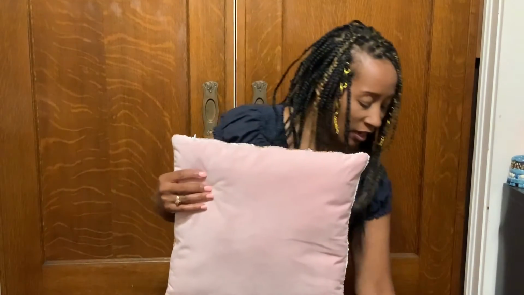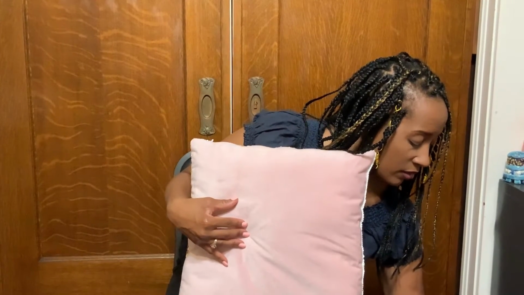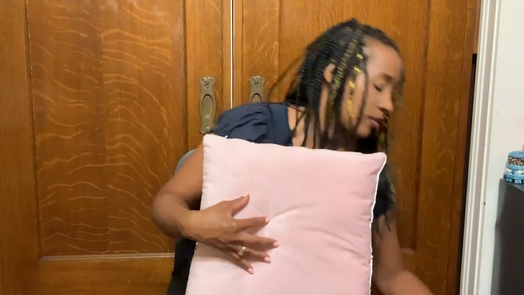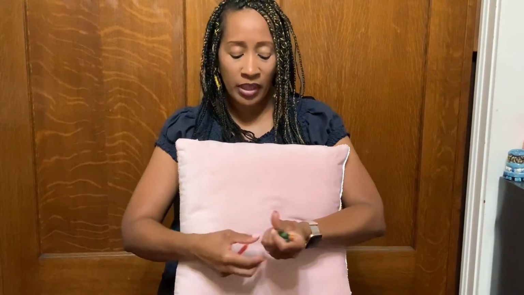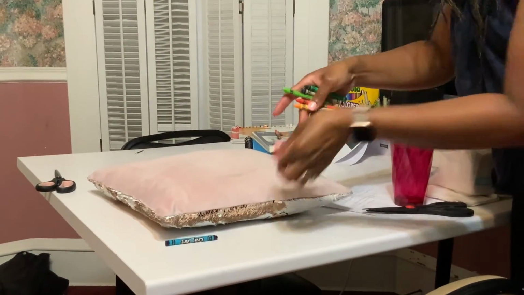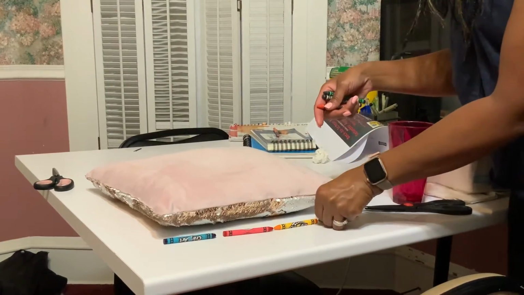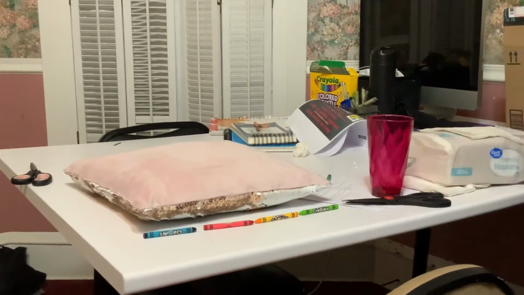How many crayons do you think can measure this pillow? Let's see. Miss Vetta is going to take a couple of crayons and see how many crayons to measure the pillow. 1, 2, 3, 4 crayons.